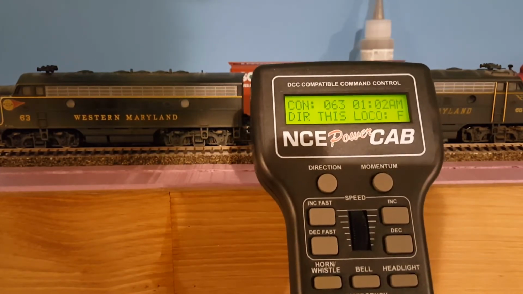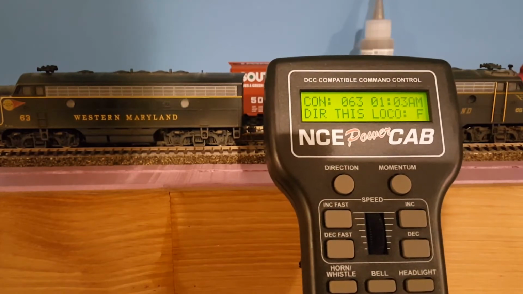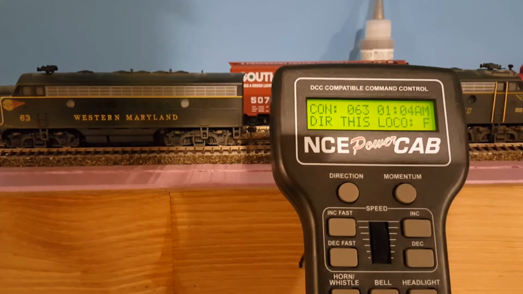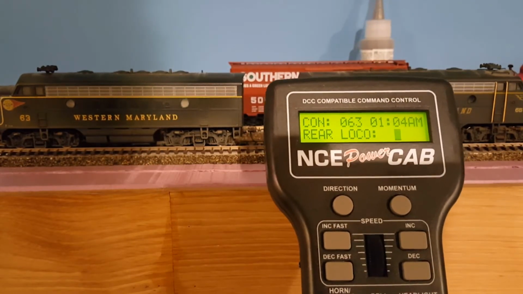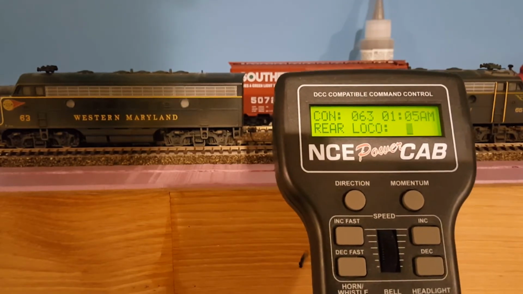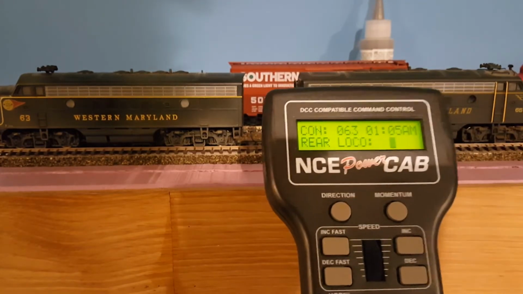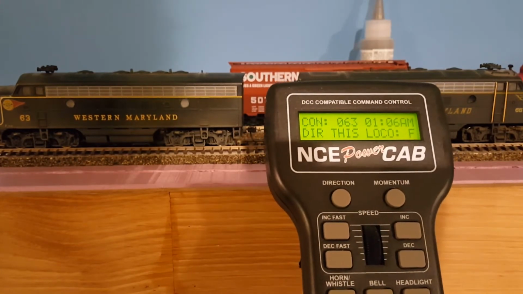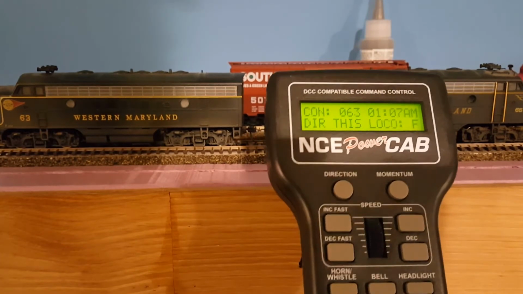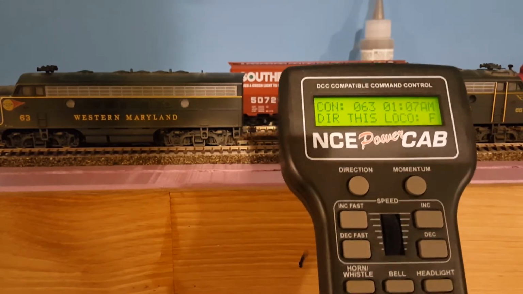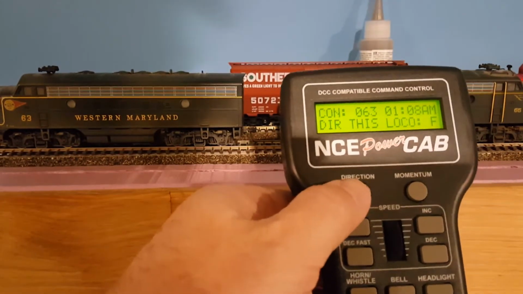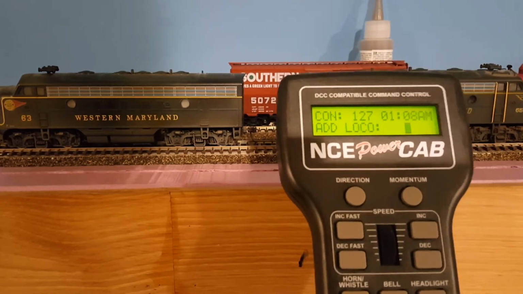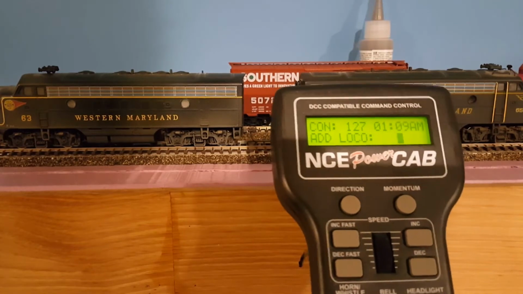And we'll enter that. What direction do we want this loco to go in? It's already in forward. So we'll hit enter. And you may have saw that front headlight on that locomotive flash. So our rear locomotive is number 65. We'll enter that. The direction we want this one to go into, since this is going to be our B unit, we'll change the direction, go into reverse, enter that. There, you saw that one kind of lurch forward, so it took the command.